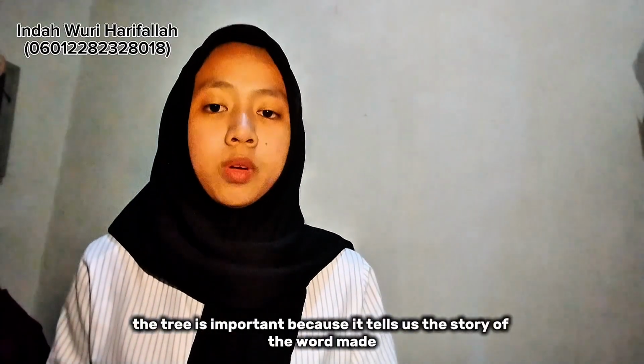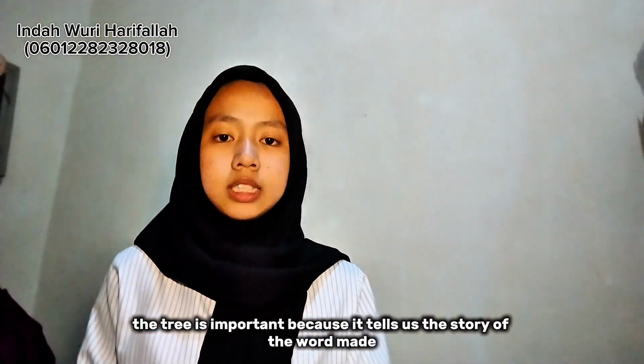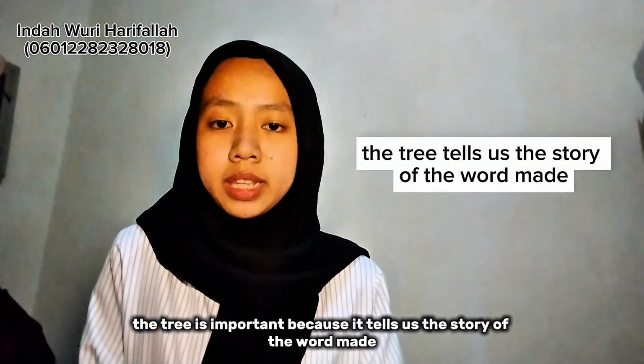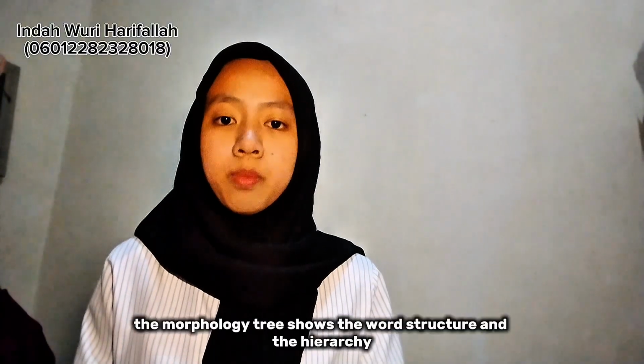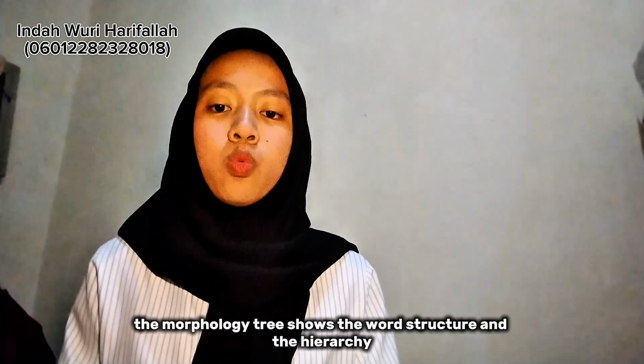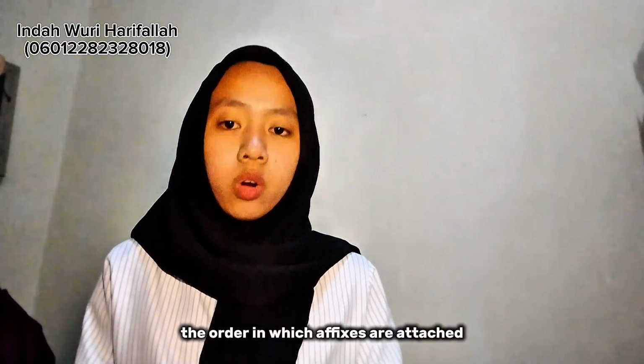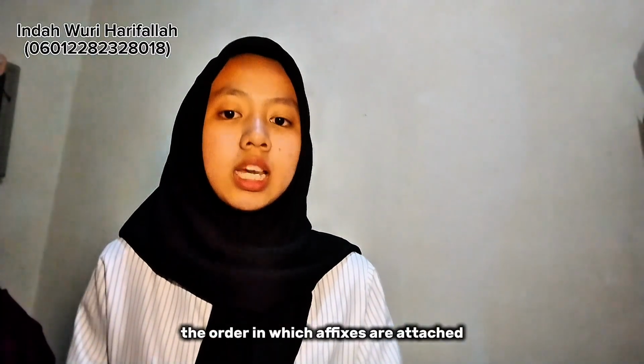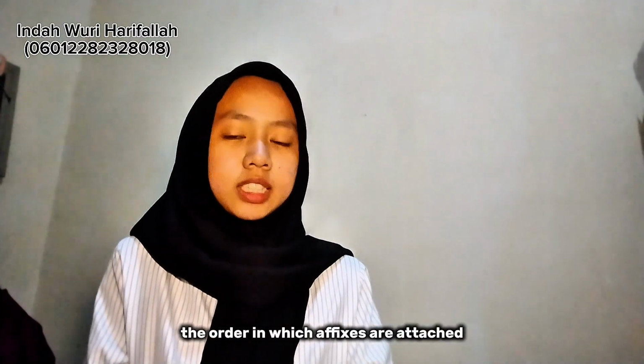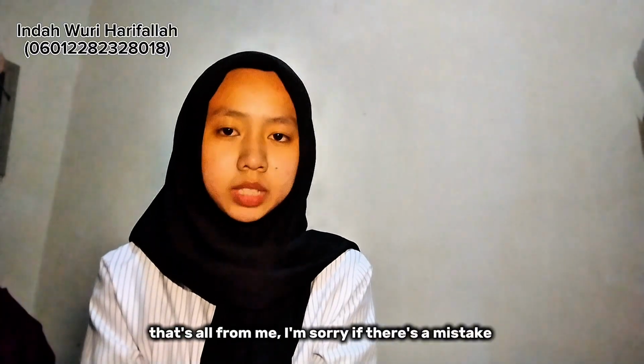The tree is important because it tells us the story of how the word is made. As I said before, the morphology tree shows the word structure and the hierarchy, the order in which affixes are attached. That's all from me. I'm sorry if there's a mistake.